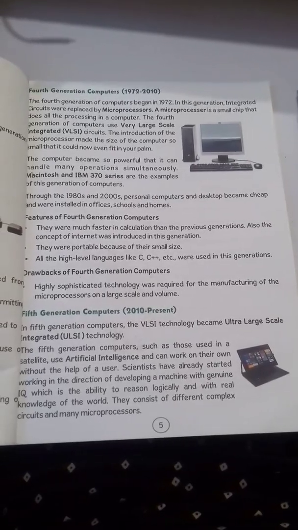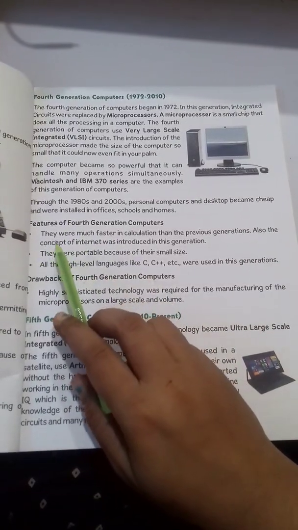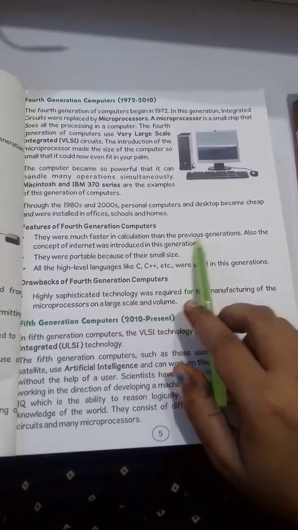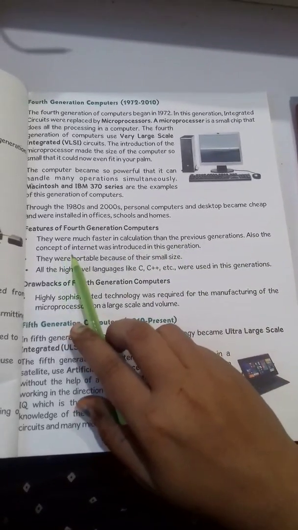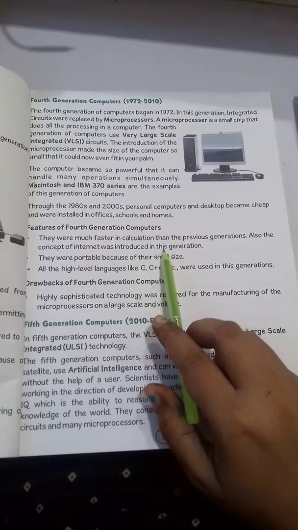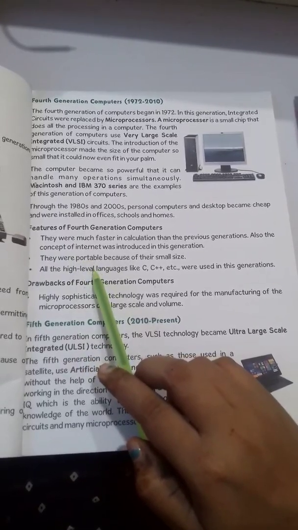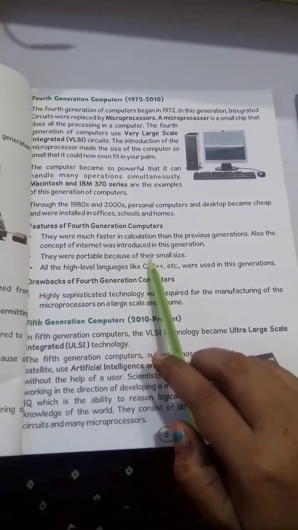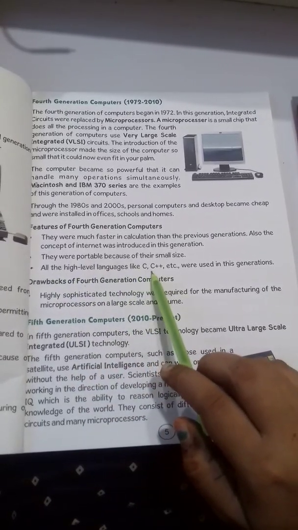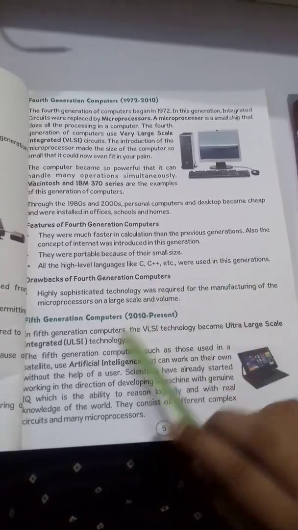And features of the fourth generation computer. First feature is they were so much faster in calculation than the previous generation. Also the concept of internet was introduced in this generation. Second, they were portable because of their small size. All the high level languages like C and C++ etc. were used in this generation.